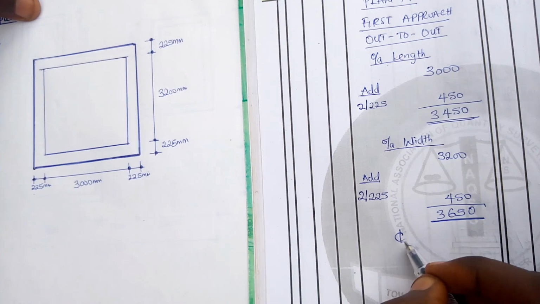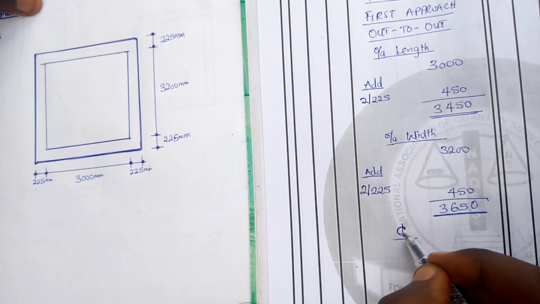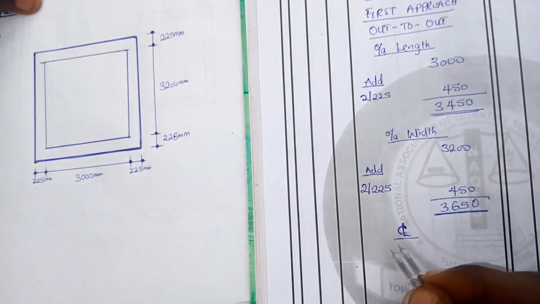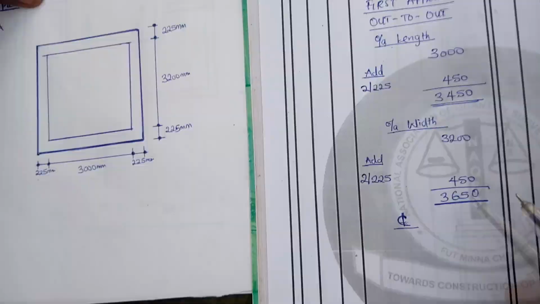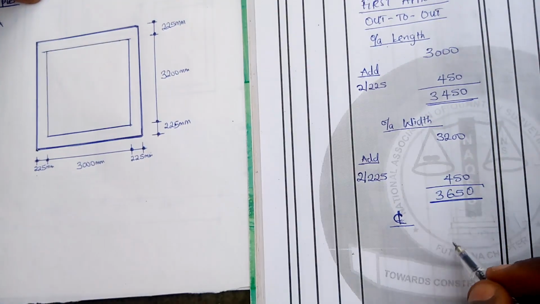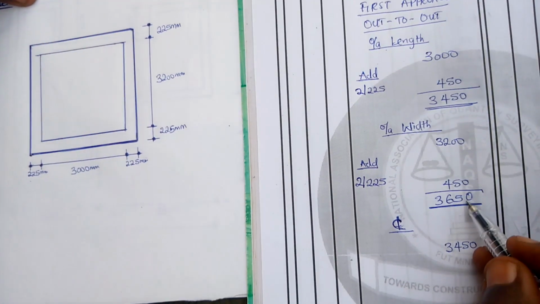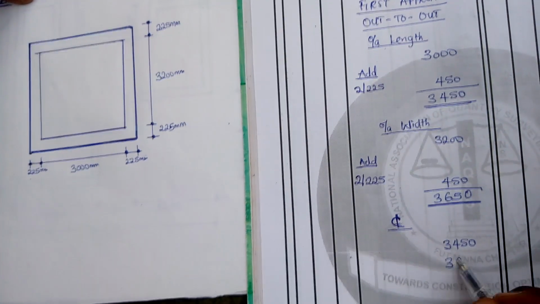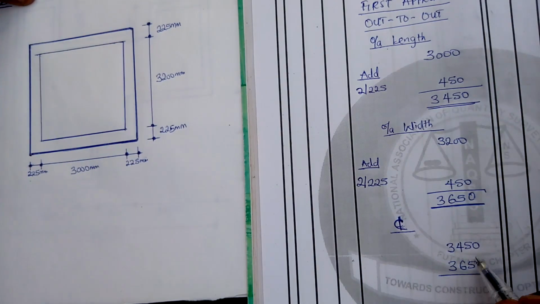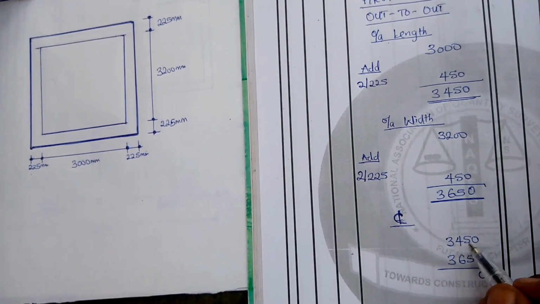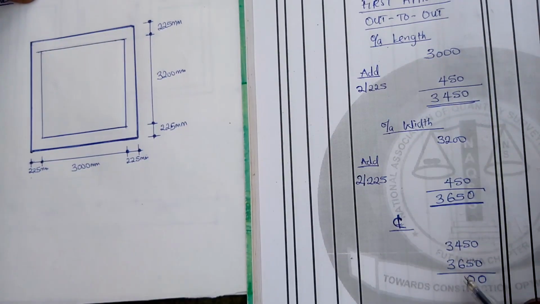So I'll now say mean girth, this symbol CL is given as the center length, or you can call it the mean girth. Pick the overall length, which is 3450. Add it up with the overall width, which is 3650. When I add this up, I have 0. This is 10. 0 carry 1.